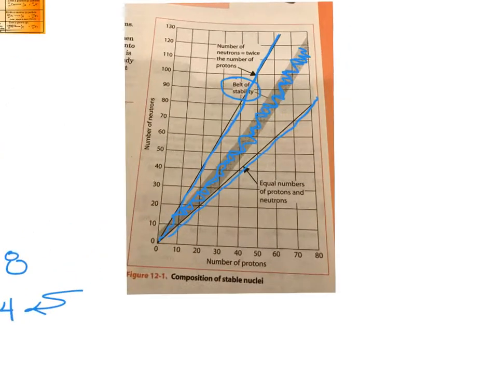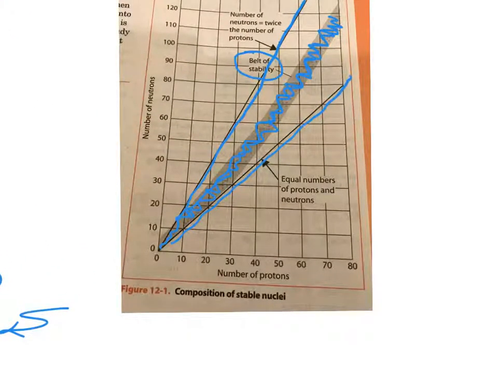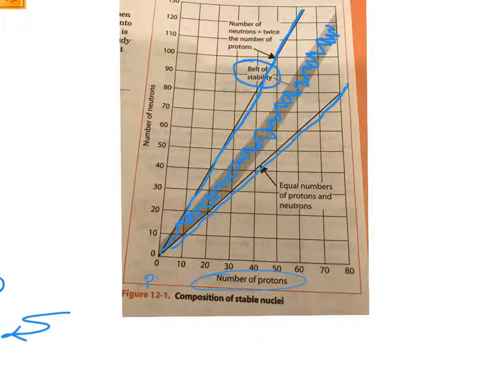Okay? I'm not going to go into that any further except to say that as you're down closer to the lower number of protons, like hydrogen, helium, lithium, beryllium, and those guys, the proton to neutron ratio is 1:1 right here. See how it hits 10 and 10 and 20 and 20? Okay?